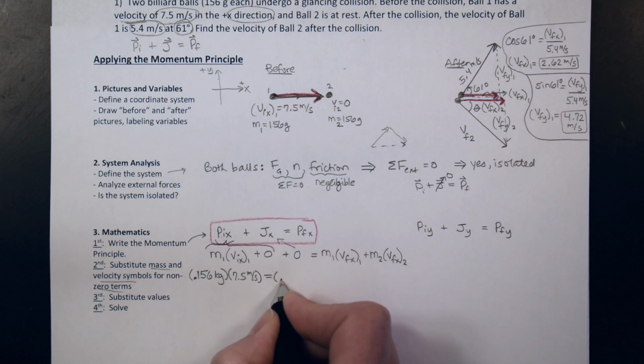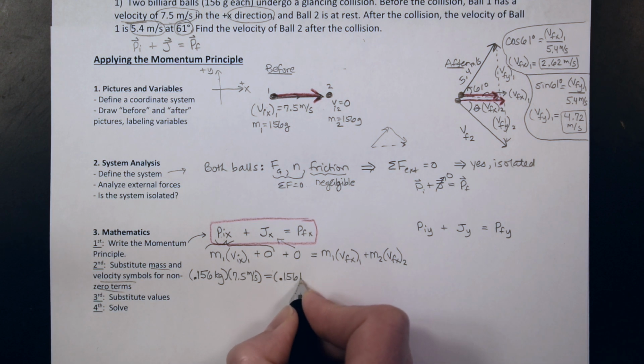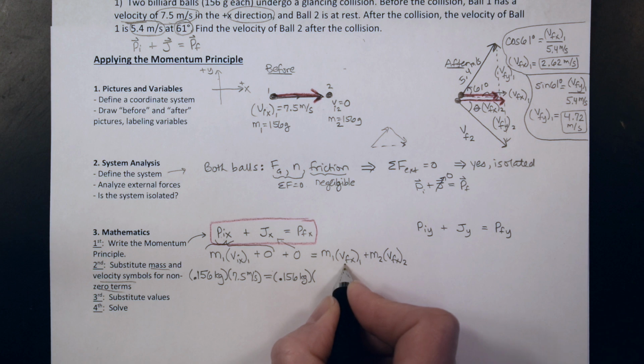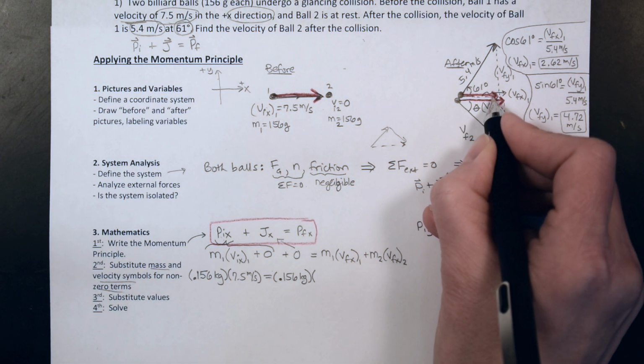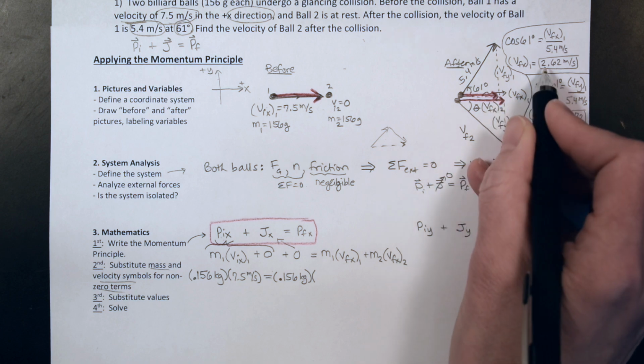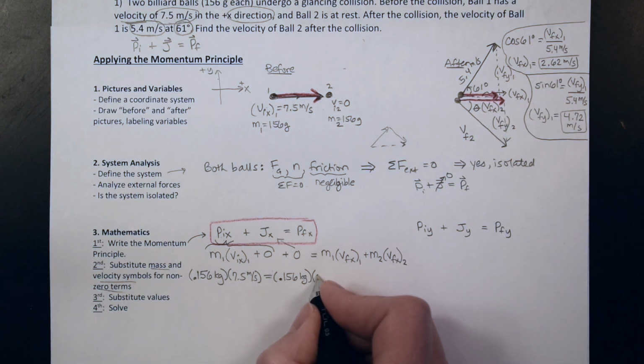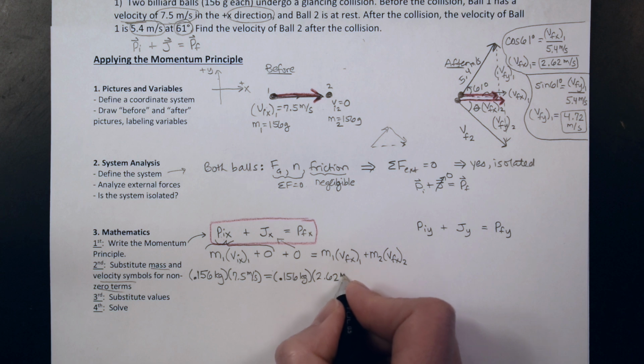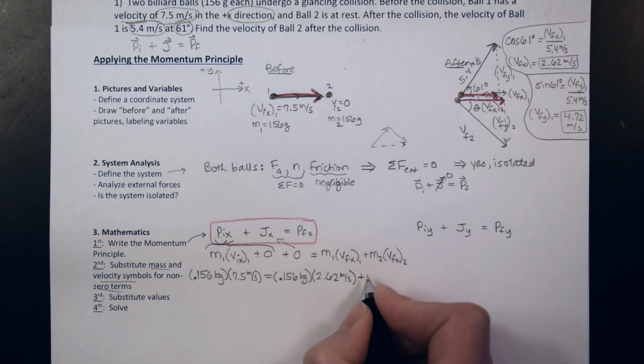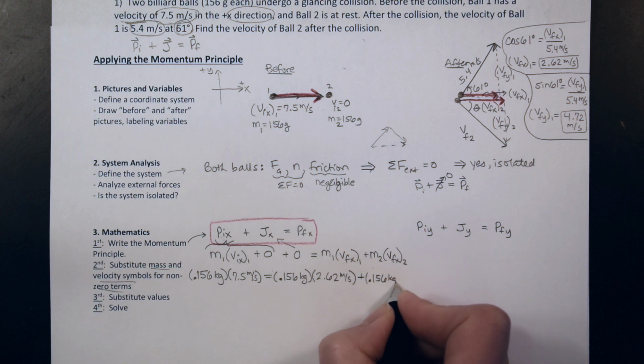The mass, 0.156 kilograms. Okay, the final x component of the velocity is 2.62. And then mass 2 is the same, 0.156 kilograms.